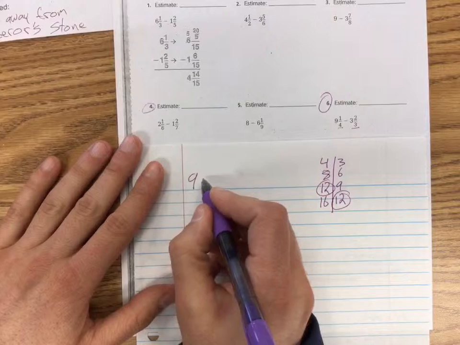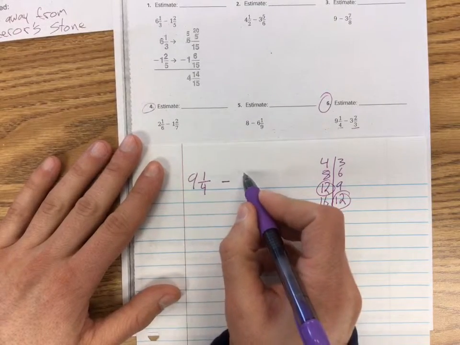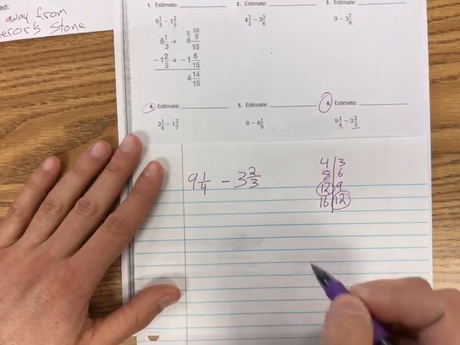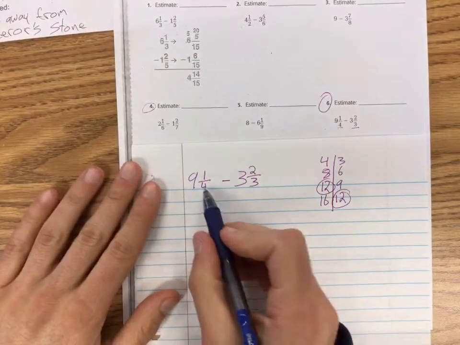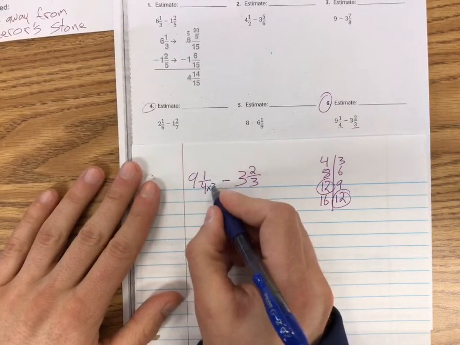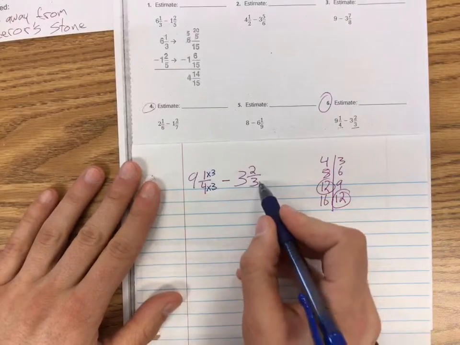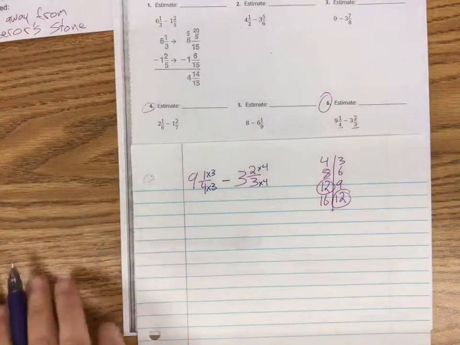A common area where students are messing up is when they need to multiply out their fractions to get to those common denominators. So I've been encouraging them to actually write it down. We need to multiply the 4 by 3 to get to 12, so we'll do the same thing to the 1. We need to multiply the 3 by 4 to get to 12, so we have to do the same thing to the 2.